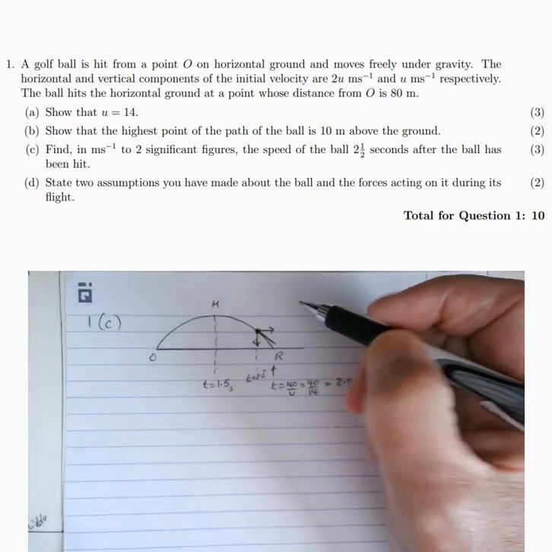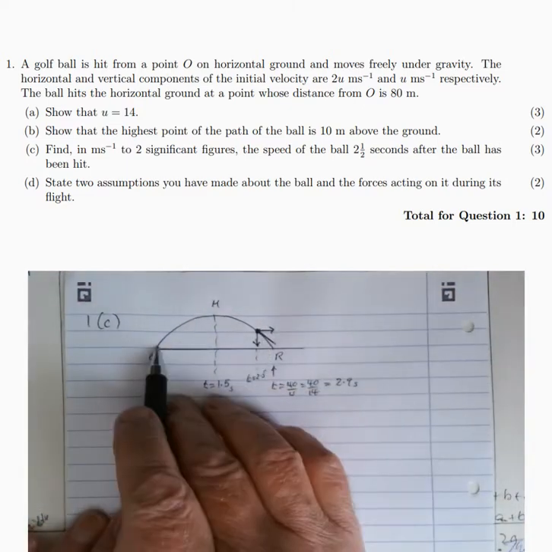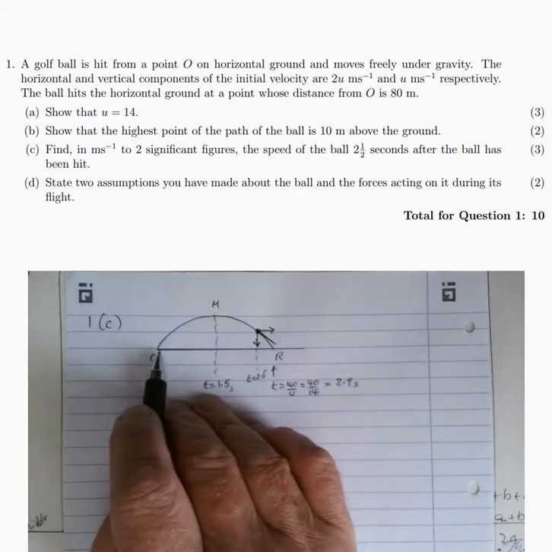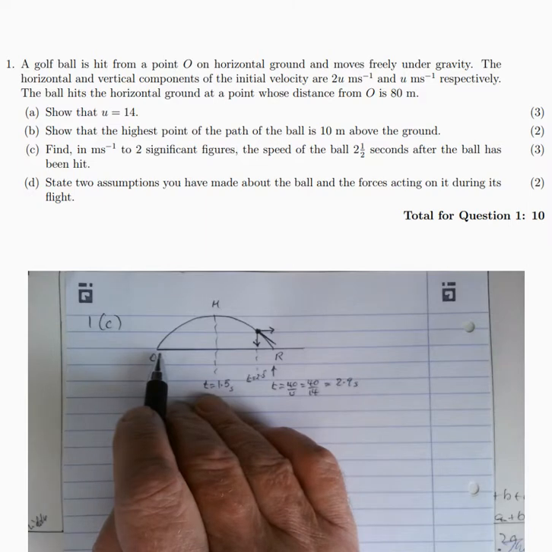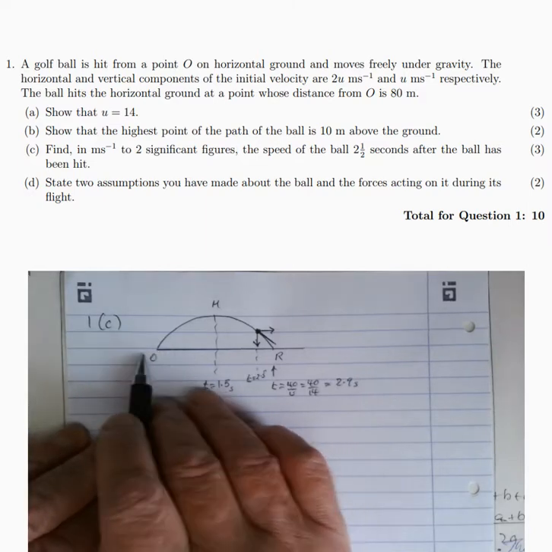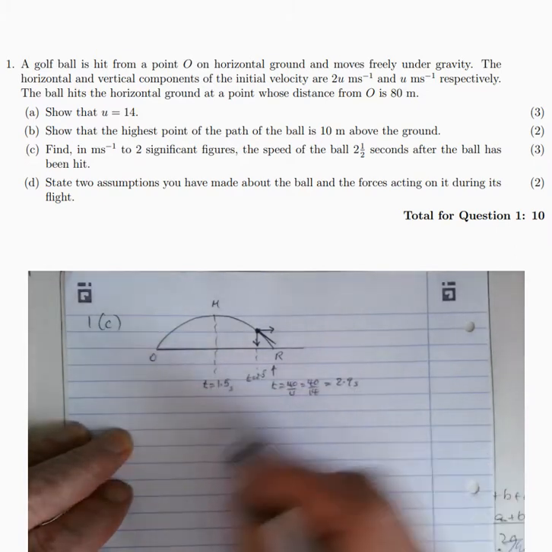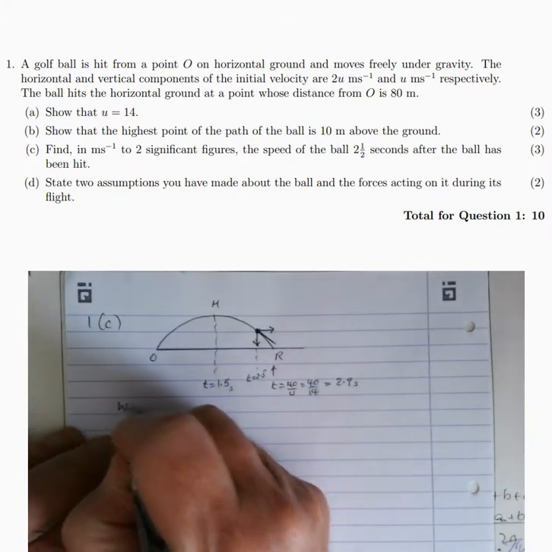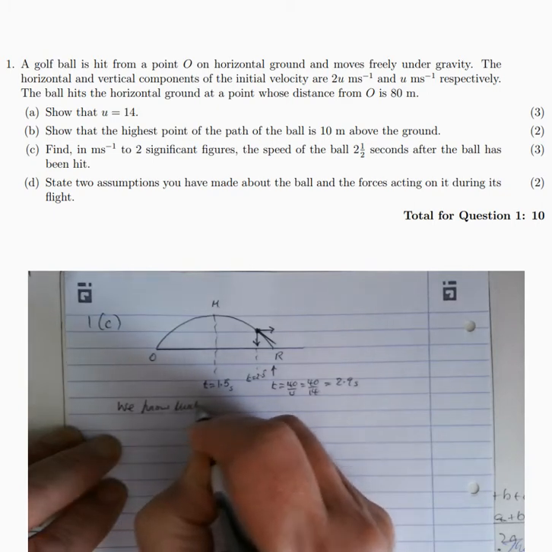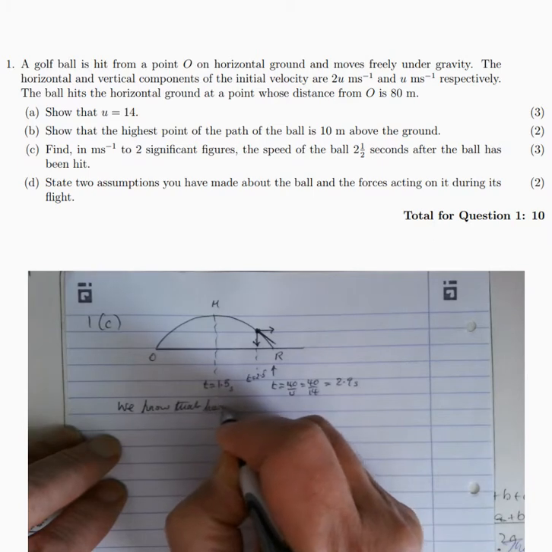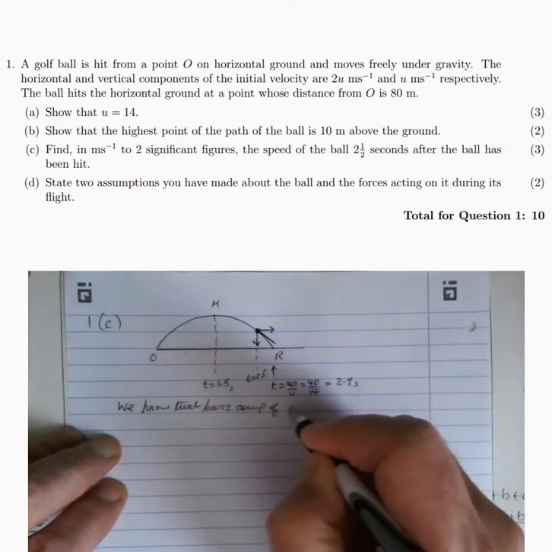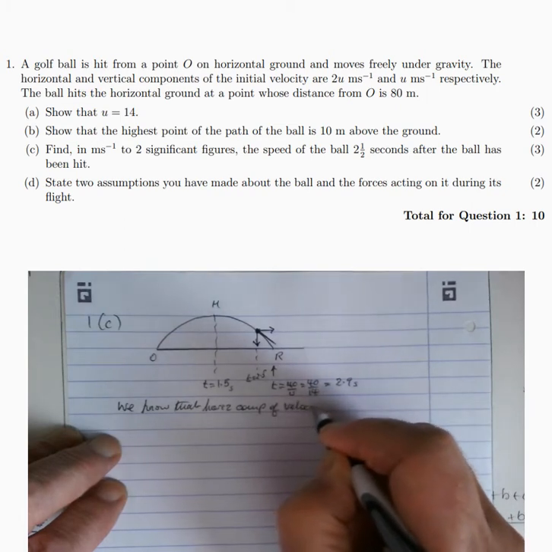Now the horizontal component is the same as it started. The horizontal component we had at the very beginning was 2u, wasn't it? And we know u is 14, so the horizontal component of velocity remains unchanged.